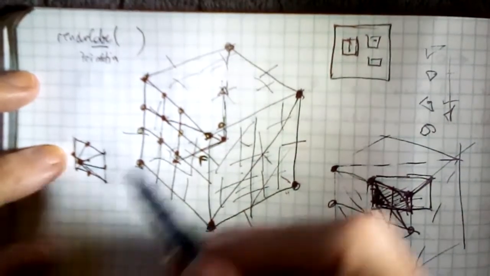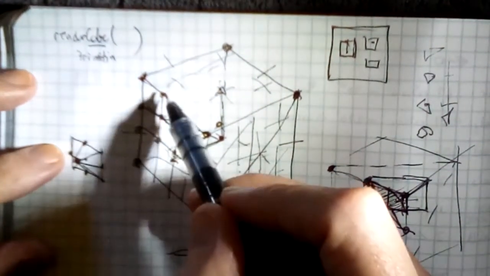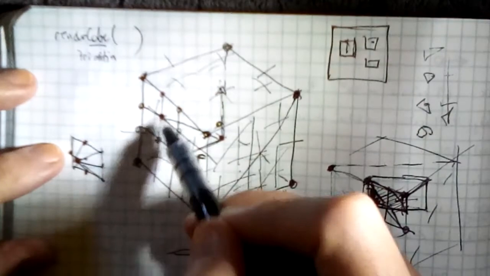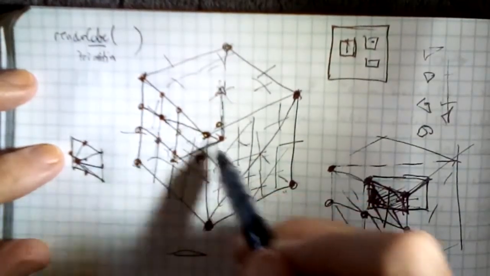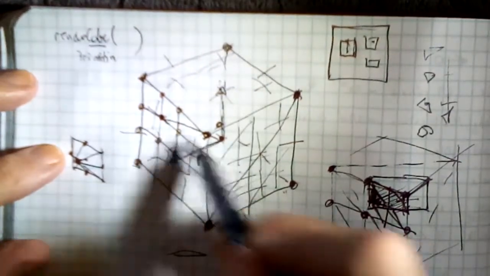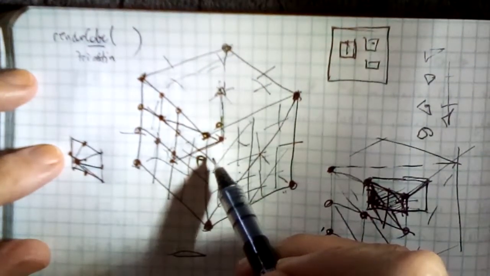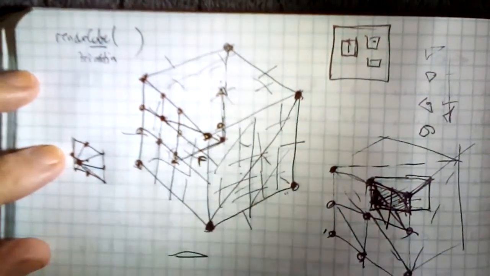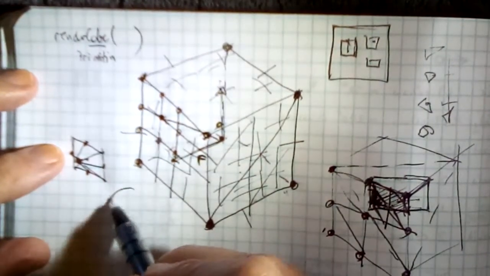And then if you do that again at every subdivision, every new point you create, you always sphericalize it. You always force the length between it and the center to be the radius of the sphere. Then what you end up with is a sphere.